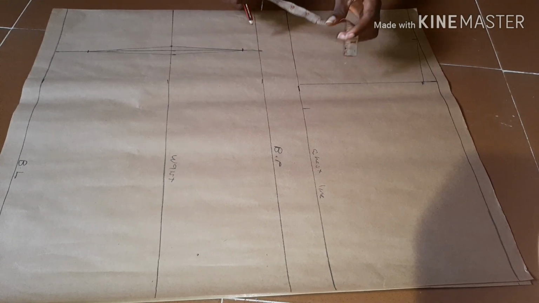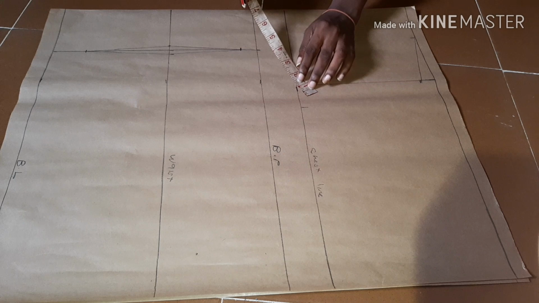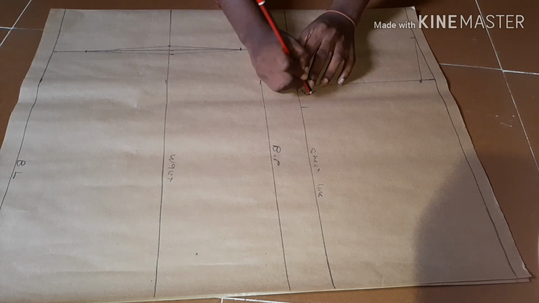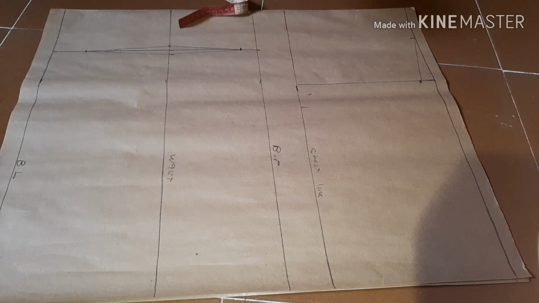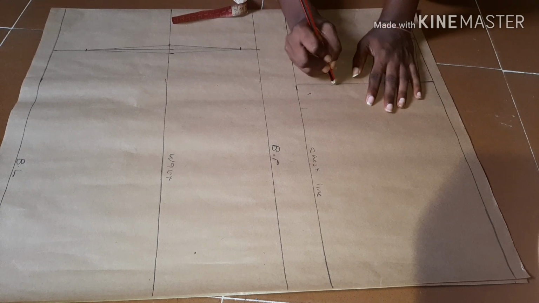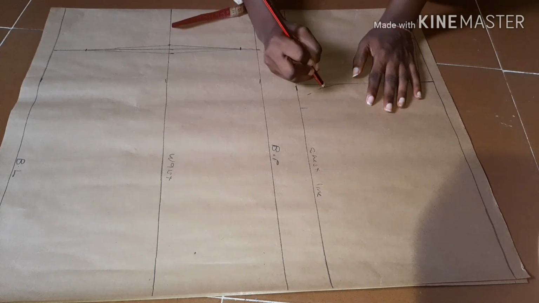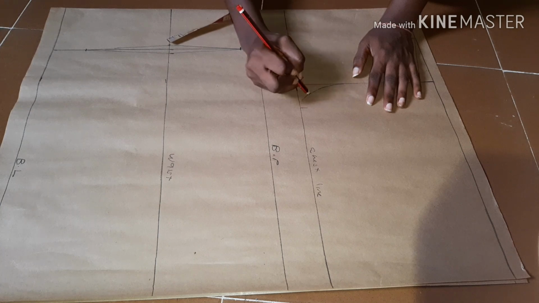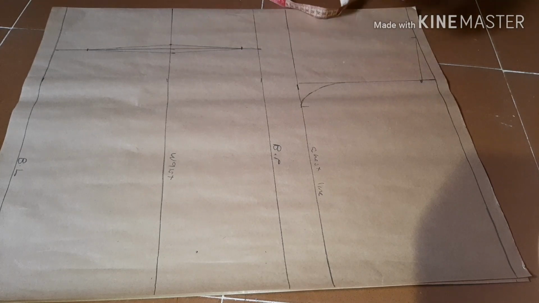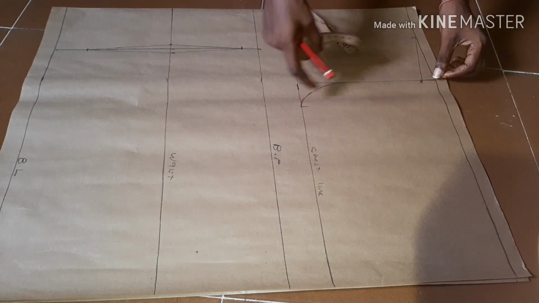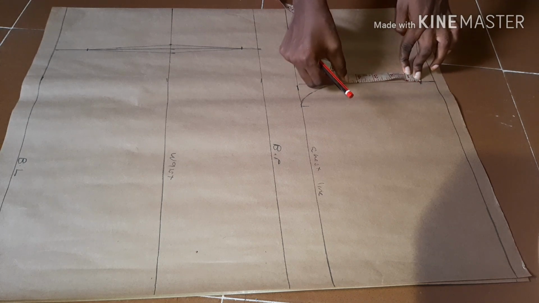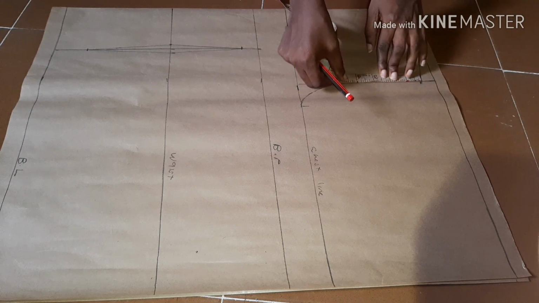You mark your 9. Then from this point you go in by 1 inch to determine your armhole area. So I'm going to use a free hand to just make a gentle slope. Now I'm going to determine from that place the mid area. That is the midpoint of my armhole.